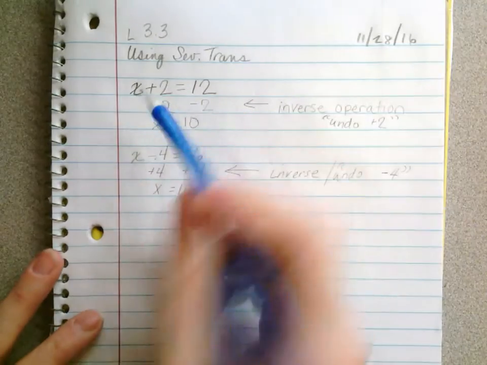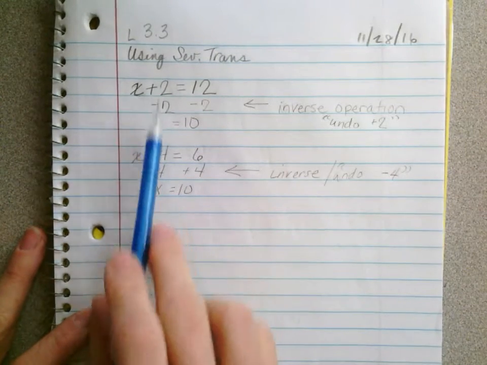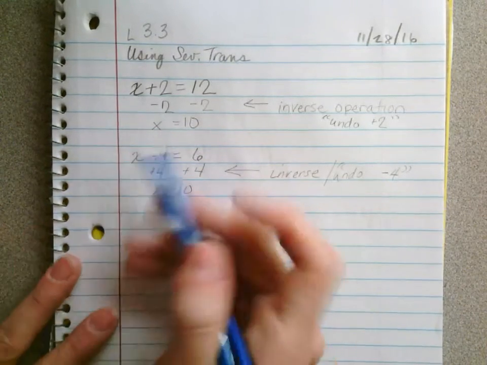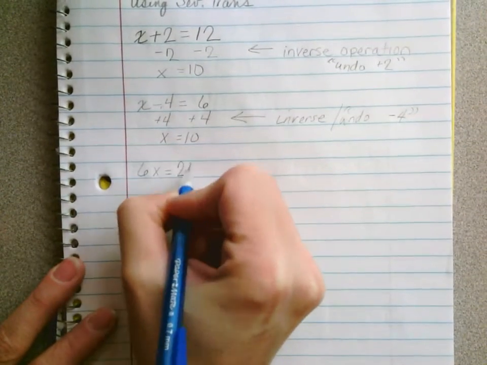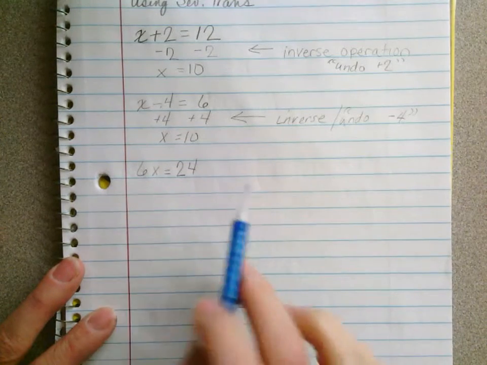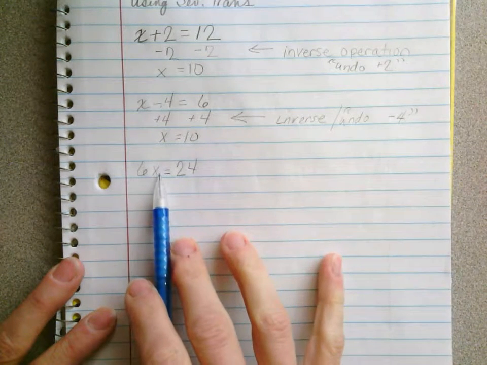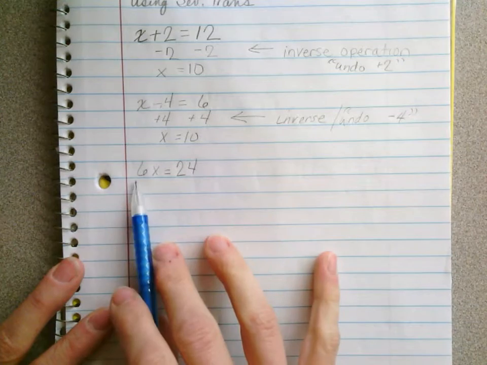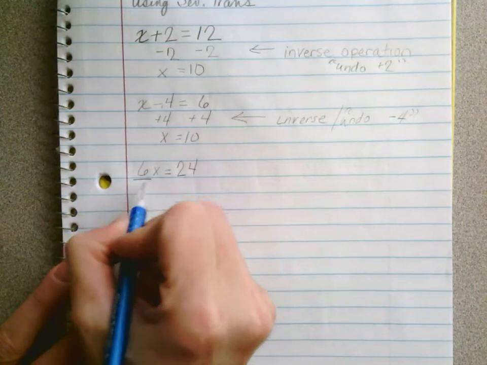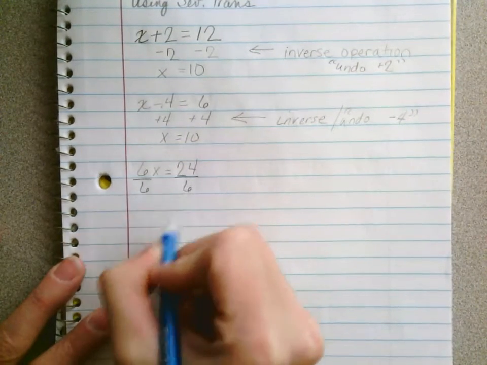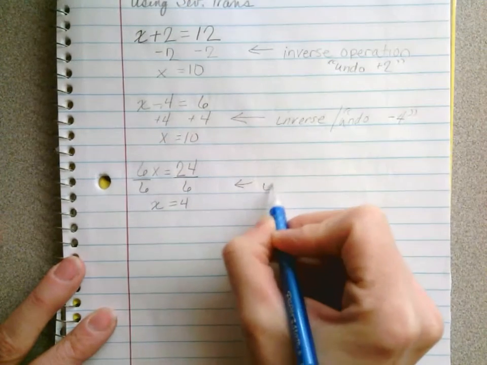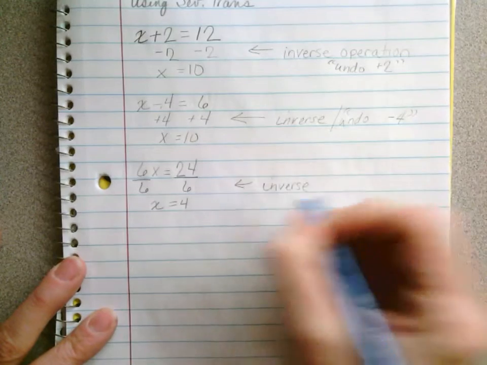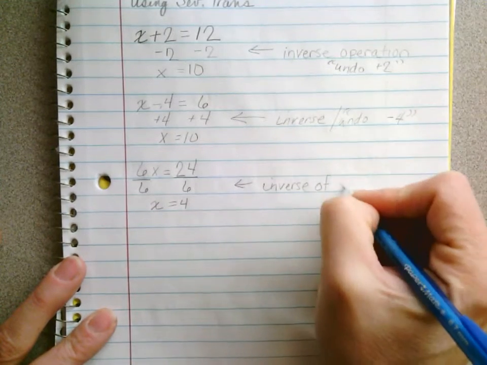So these have addition going on. This one has subtraction going on. Maybe 6x equals 24. That's multiplication. 6 times what number is 24? Well, to undo multiplication, we divide. And remember, whatever we do on one side, we must also do on the other. So this is the inverse of multiplication.